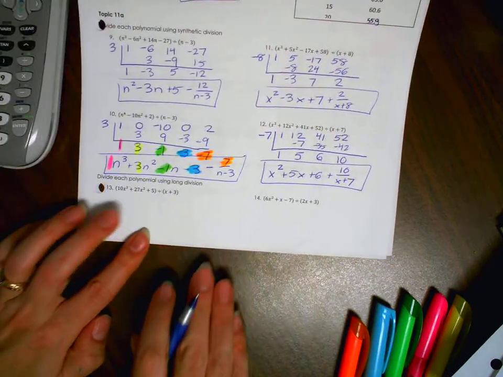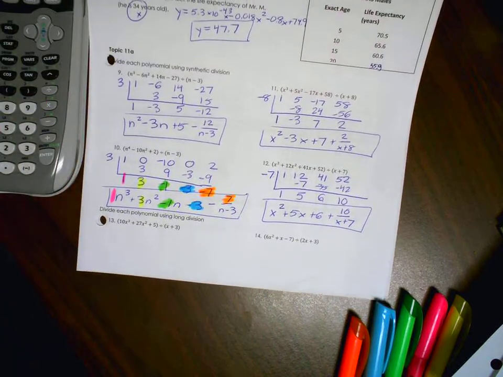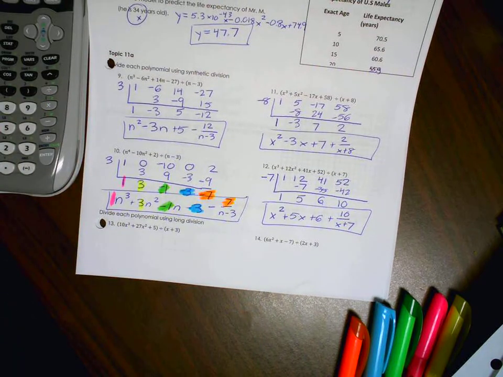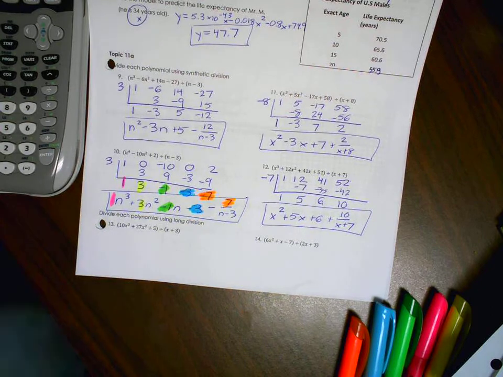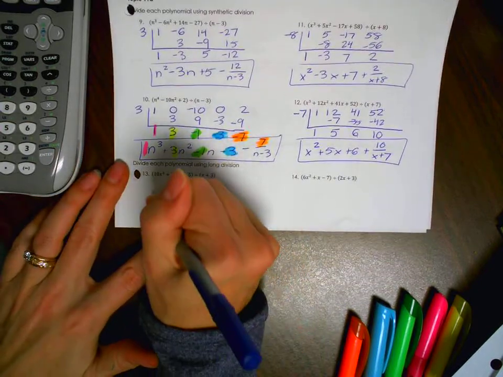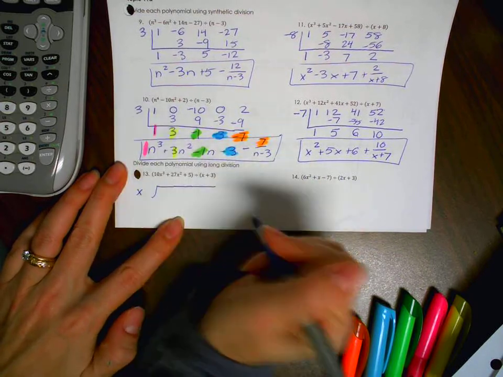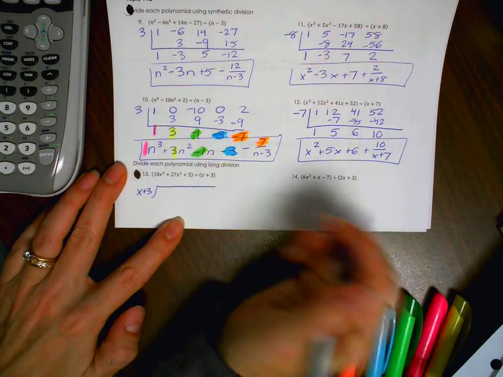And that is synthetic division. Now, long division, you can get the same answer by doing all those synthetic division problems with long division. So long division, I'm going to set up like I would do in long division problem from elementary school. I'm dividing by x plus 3, that goes on the outside.